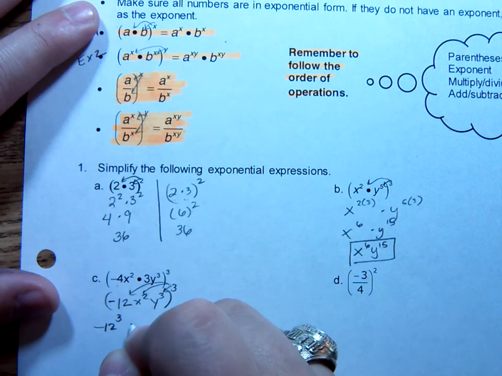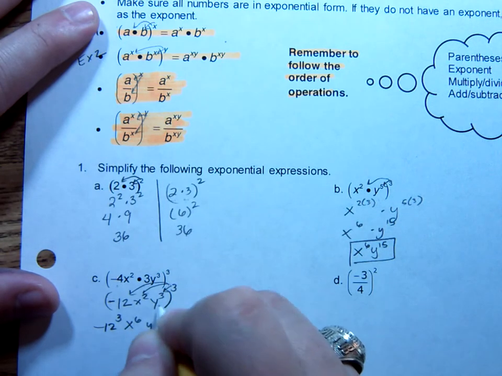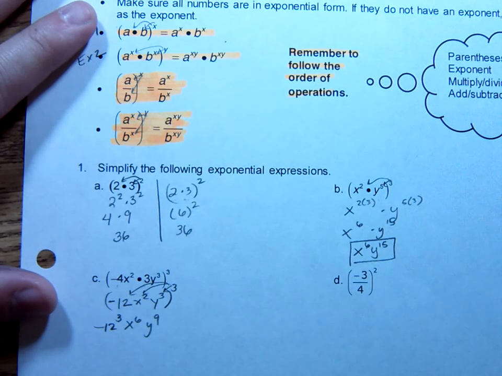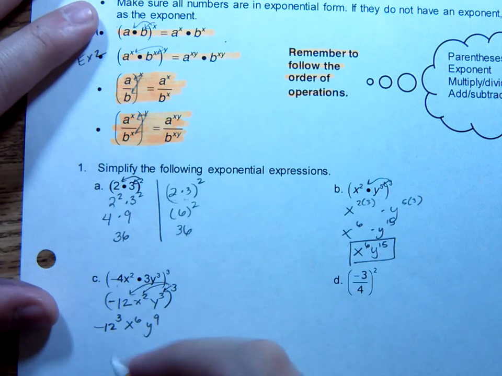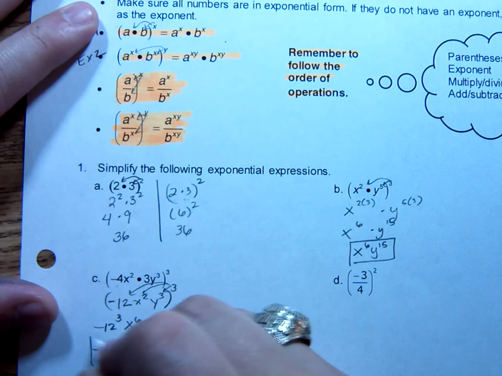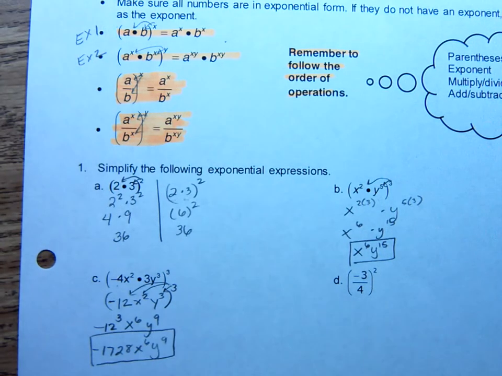Then I have x, 3 times 2 is 6. Y, 3 times 3 is 9. So I have negative 12 cubed, x to the 6th, y to the 9th power. In my calculator, if I multiply this out, I end up with negative 1728 x to the 6th, y to the 9th. Notice how I ended up with the negative answer.